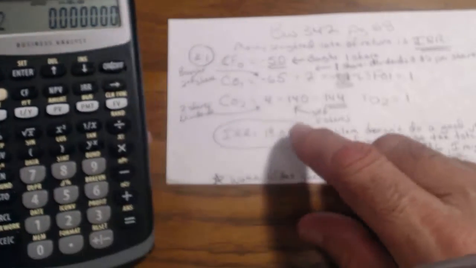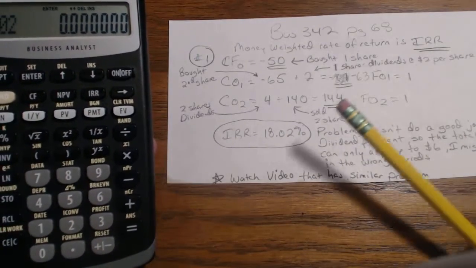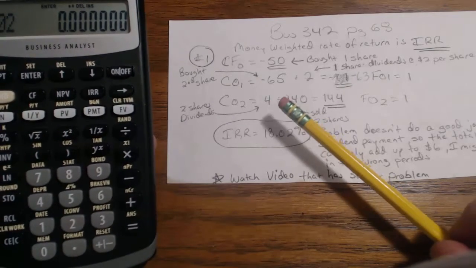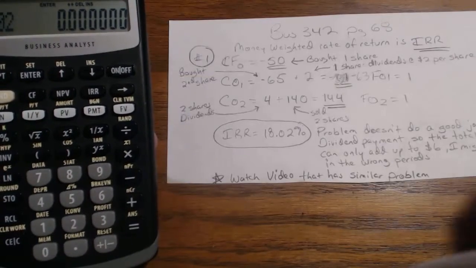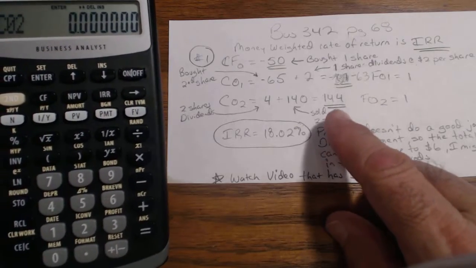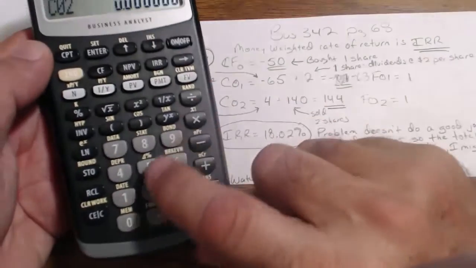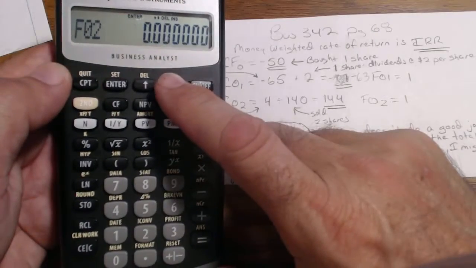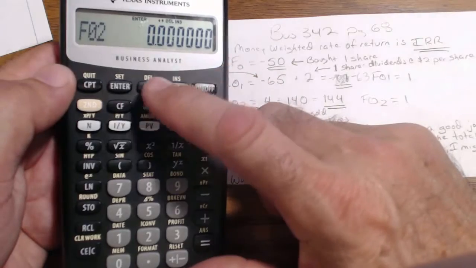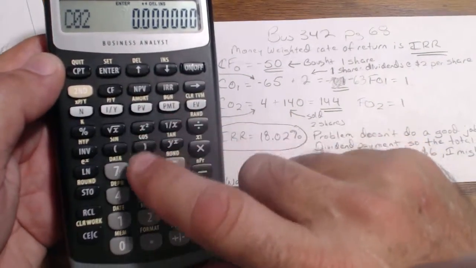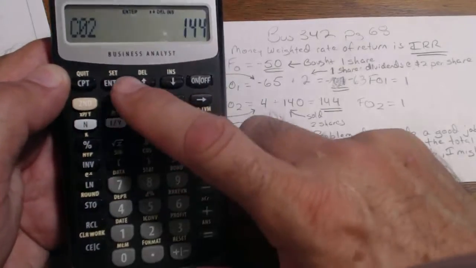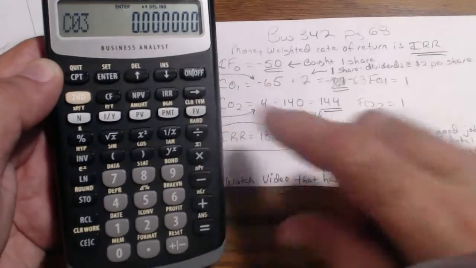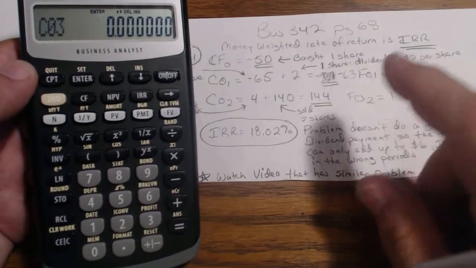So then you go down to the second cash flow. Both shares got a dividend that time. So that's $4, plus you sold both shares for $140. So your inflow this time is a positive 144. Now watch, I'll hit my down arrow, and that says 0. That's because I forgot to hit enter. So go back to C02, 144, hit enter, arrow down, it's a 1 frequency. And now that's all your cash flows.